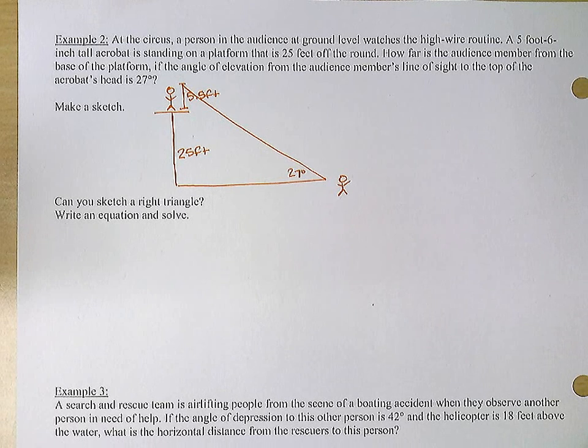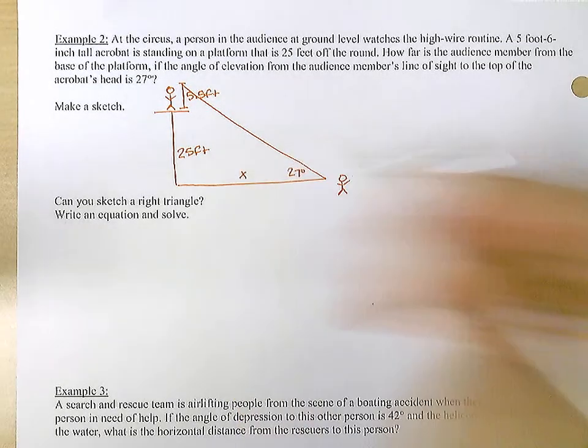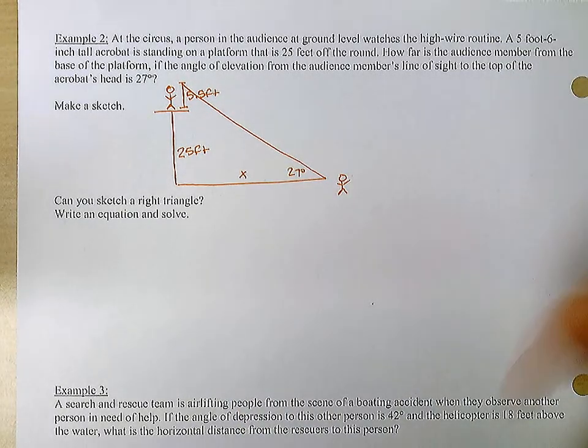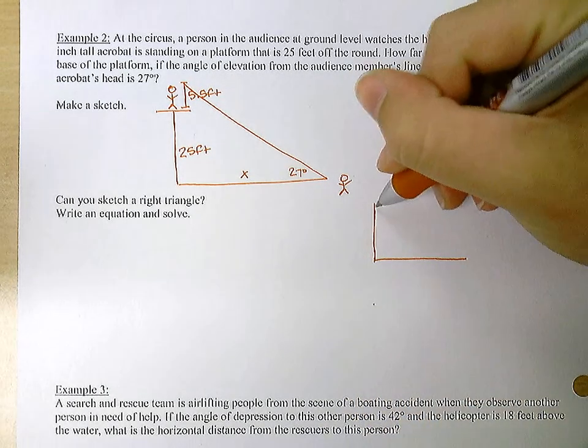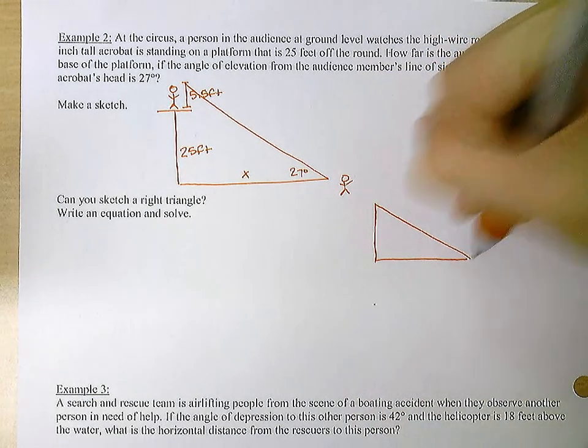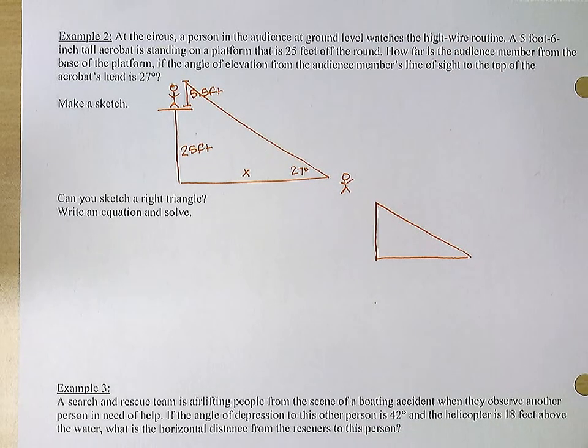All right, here's my picture labeled. If you didn't get that far, use that to help you solve for that distance they're looking for. If you're done with this one and you want to try the next one, you can. It's a little bit different though.